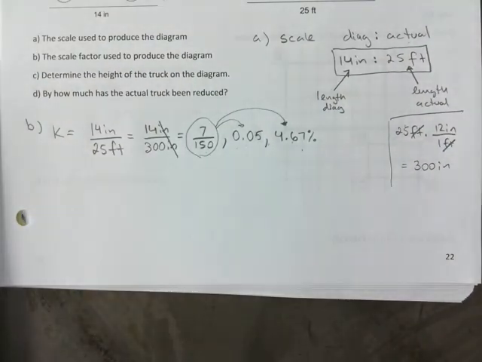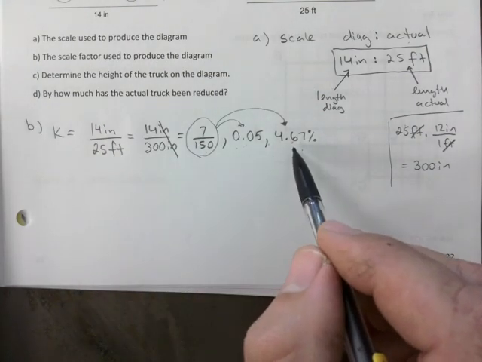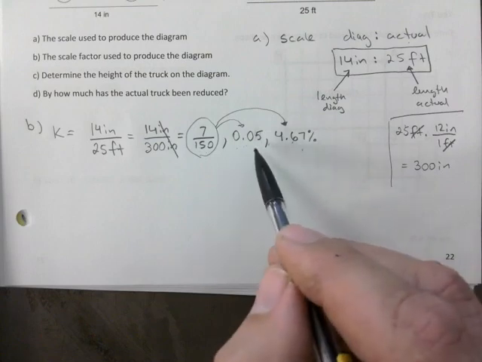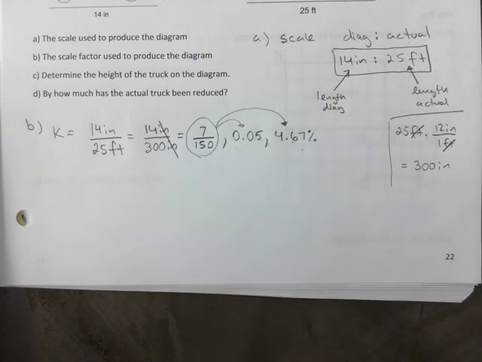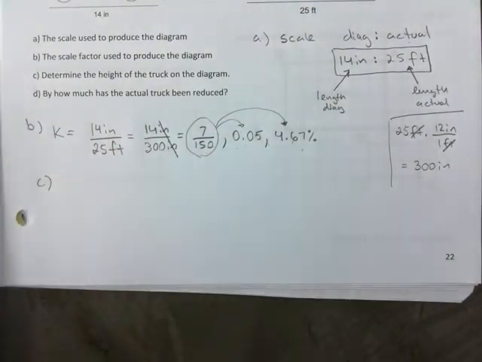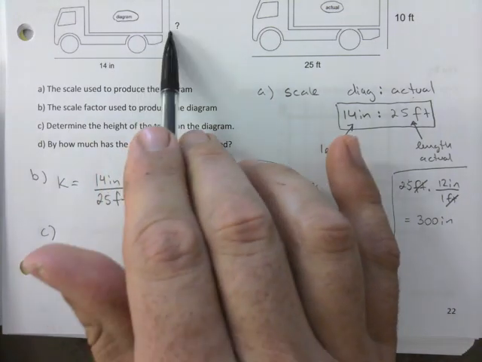Okay. What else does it ask? What kind of reduction happened here? We know it's a reduction. It has been reduced by about 95%, right? Just to make it clear. See? Determine the height of the truck on the diagram. What is going on here? We want this. We want that.